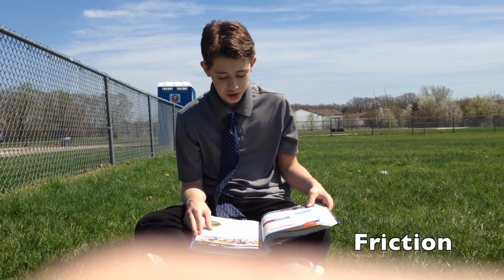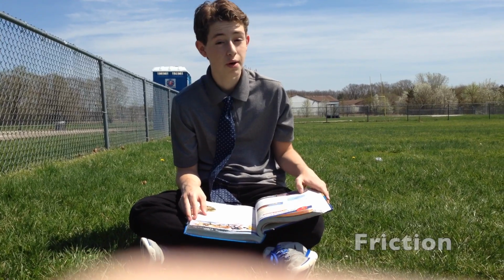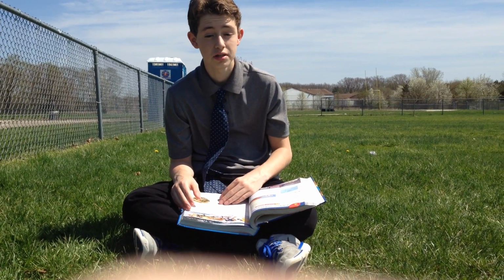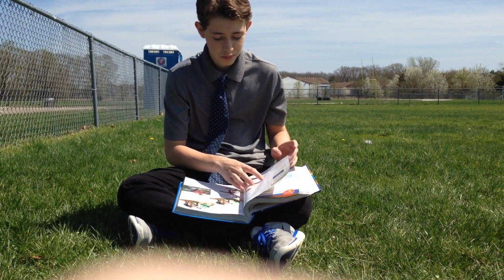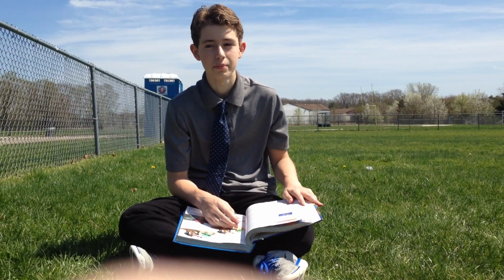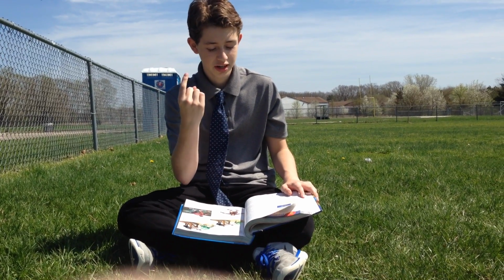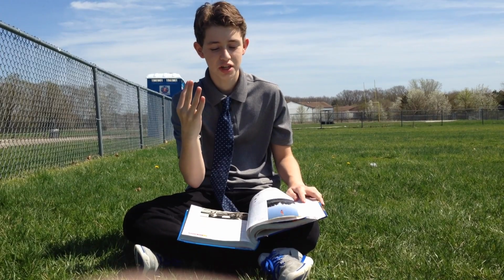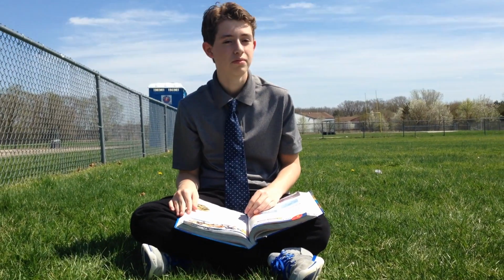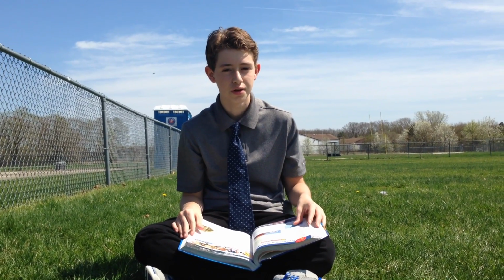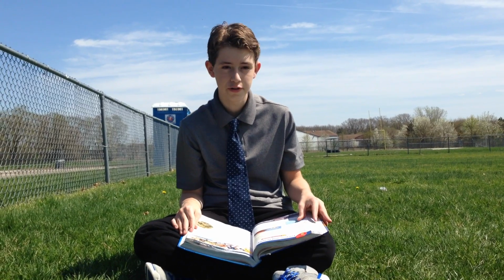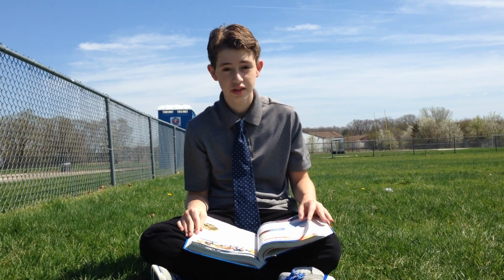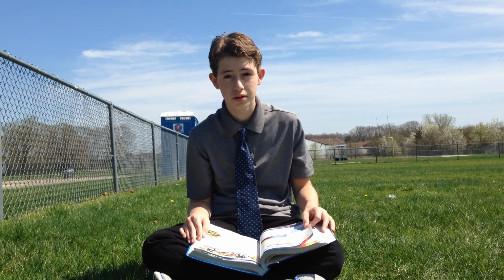The force that two surfaces exert on each other when they rub against each other is also known as friction. There are 4 types of friction: static friction, sliding friction, rolling friction, and fluid friction. The strength of the force of friction depends on 2 factors: how hard the surfaces push together, and the types of surfaces that are involved.